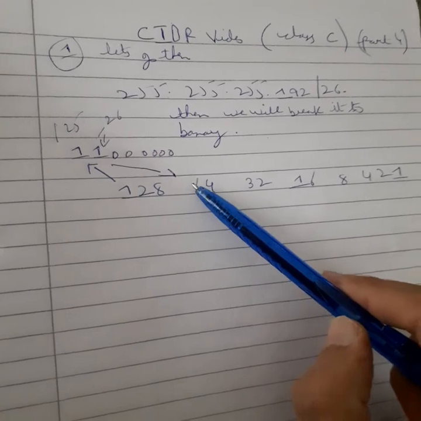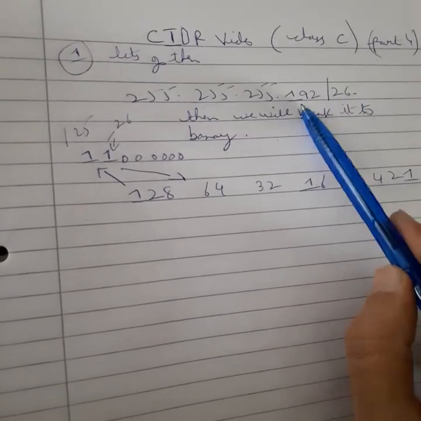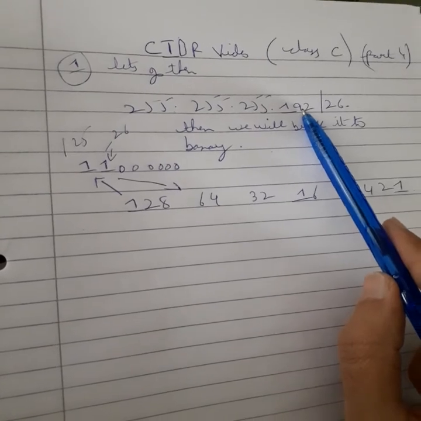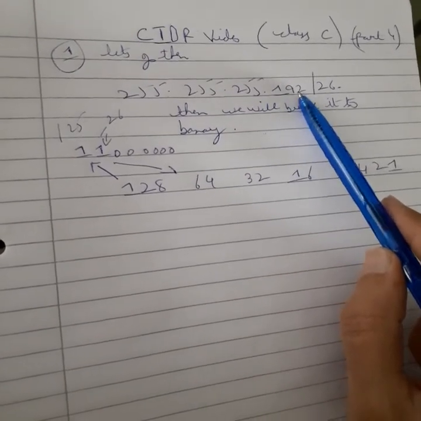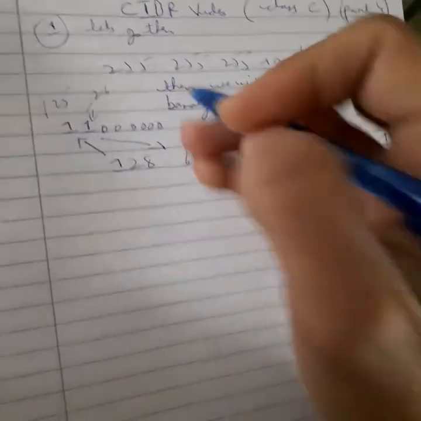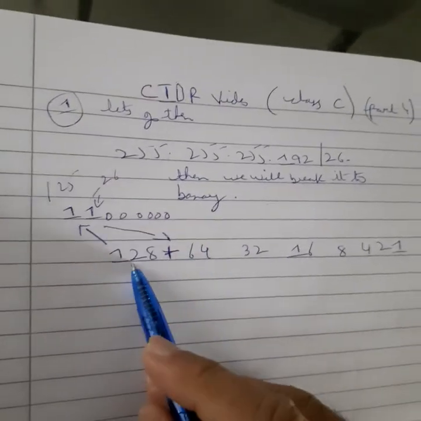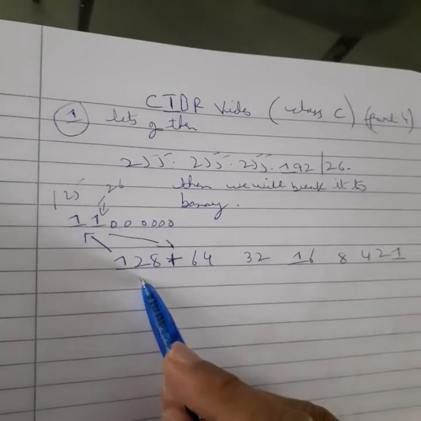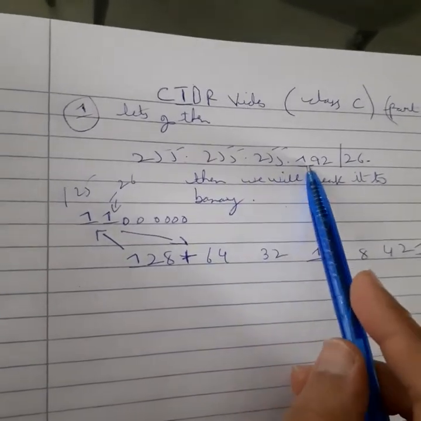Now everyone is wondering where the heck that 192 came from. How did it convert from 128 to 192 in the /26? If you add these 2 bits together, 128 plus 64, that is 192.